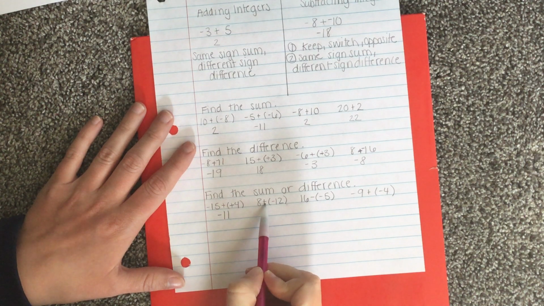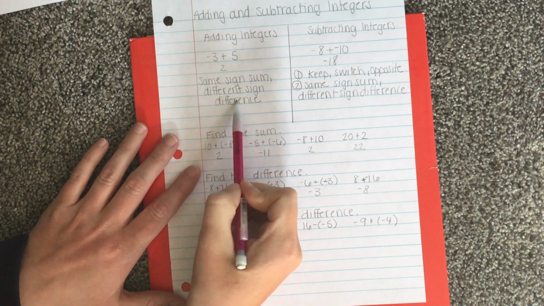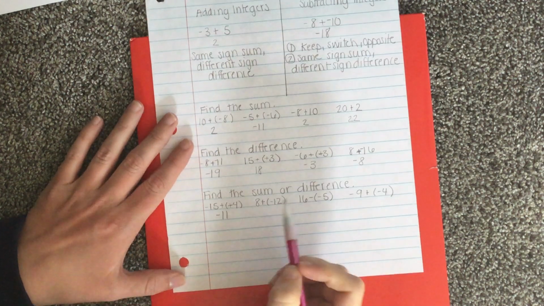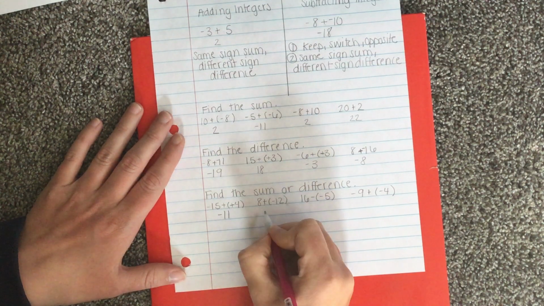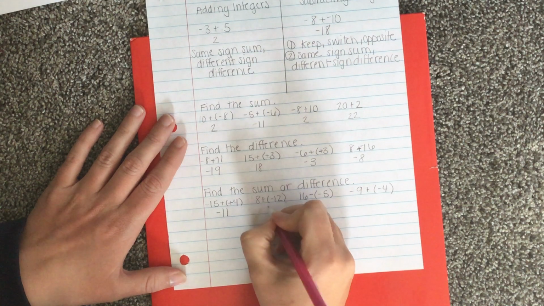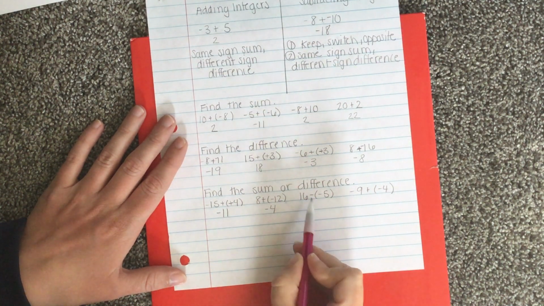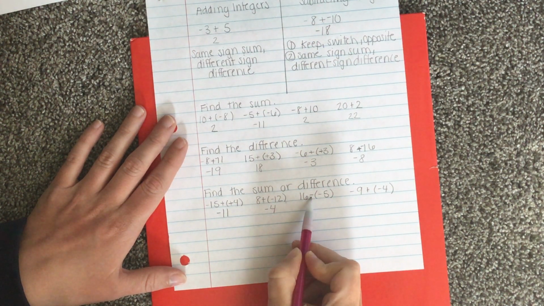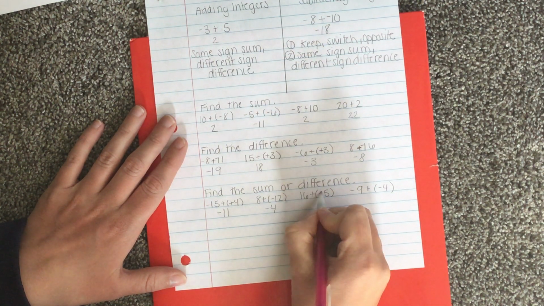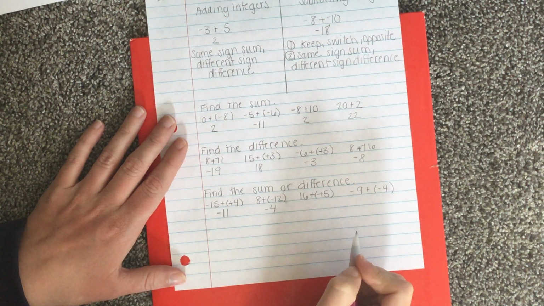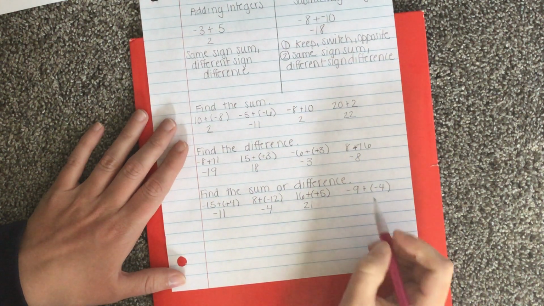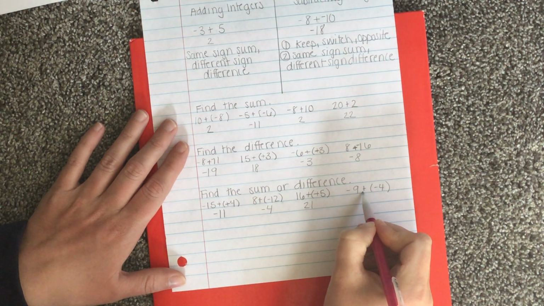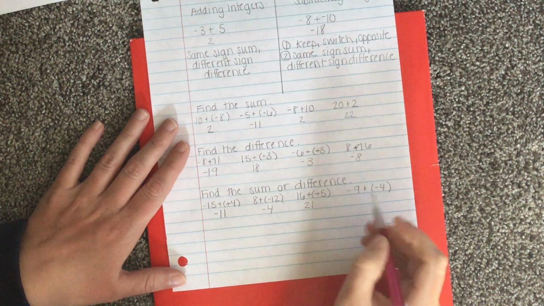This is an adding integer problem. If you're adding integers, you do not use keep, switch, opposite. The biggest mistake that students make is that they try to use keep, switch, opposite here. There's no need. This is already adding integers. So I follow adding integer rules, and I do different sign difference. This is subtracting integers. Turn it into adding integers with keep, switch, opposite. Now follow adding integer rules. Same sign sum. This is adding integers. No need to do keep, switch, opposite. This says same sign sum.